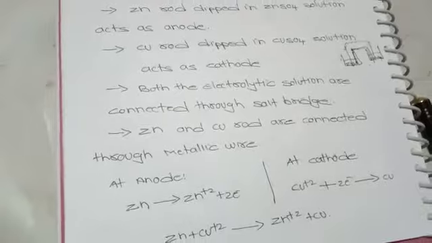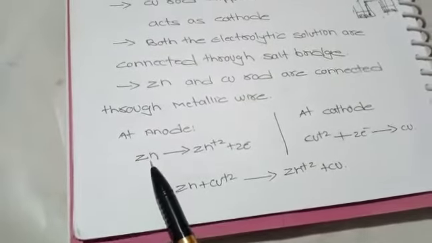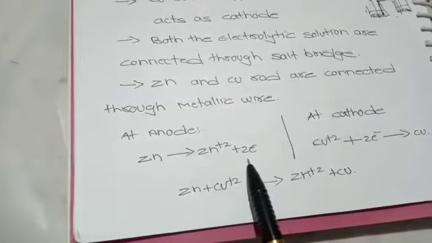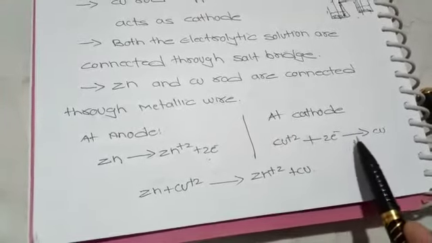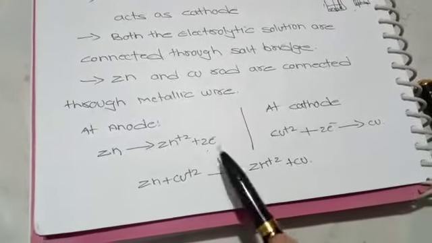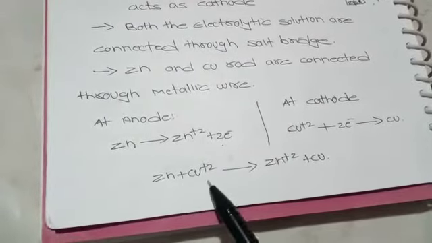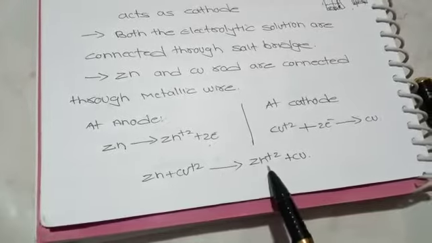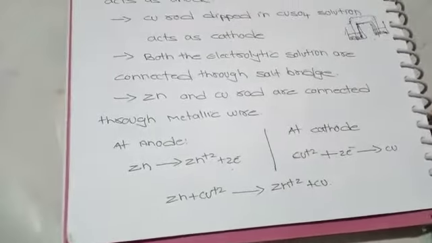Now let us see what reactions take place here. At the anode, zinc undergoes oxidation to form Zn2+ and releases 2 electrons. At the cathode, the copper undergoes reduction and forms copper. So when I combine the two reactions, overall we can write it as Zn + Cu2+ gives Zn2+ + Cu. Right, this is the overall electrochemical reaction that takes place in the Daniell cell.